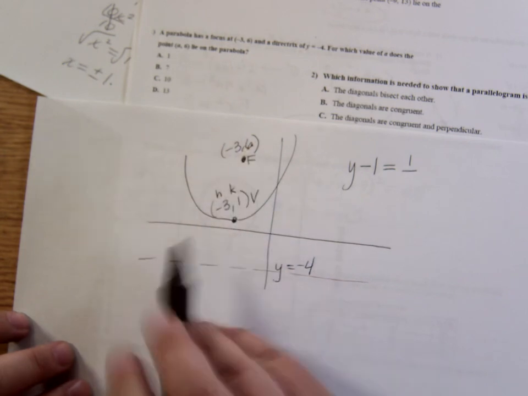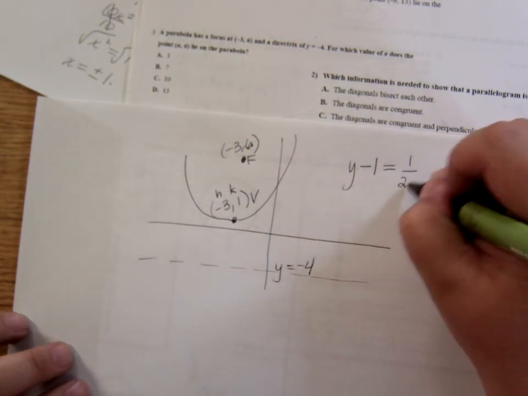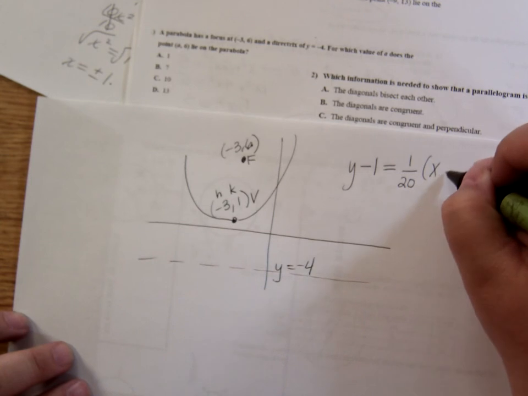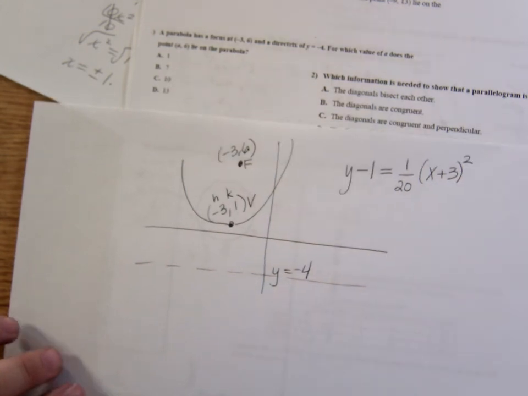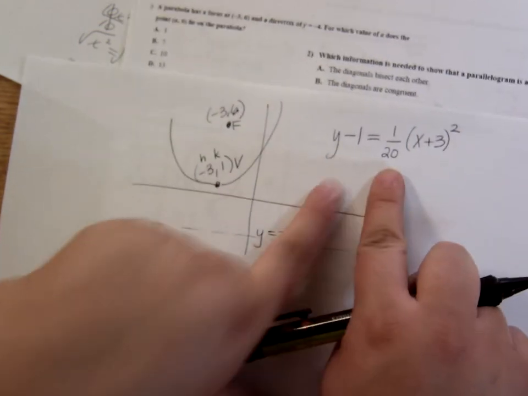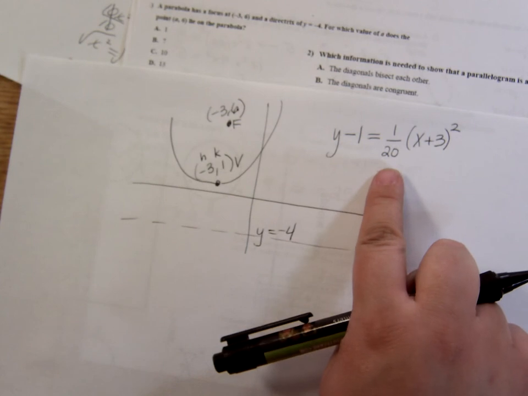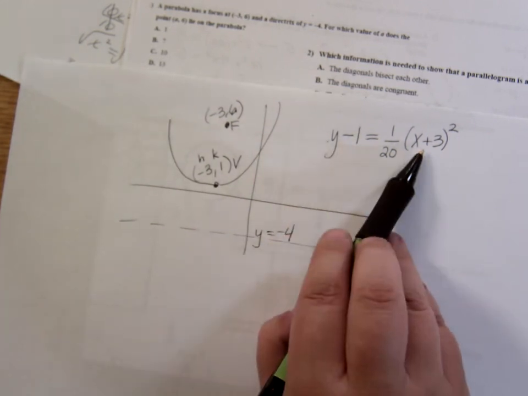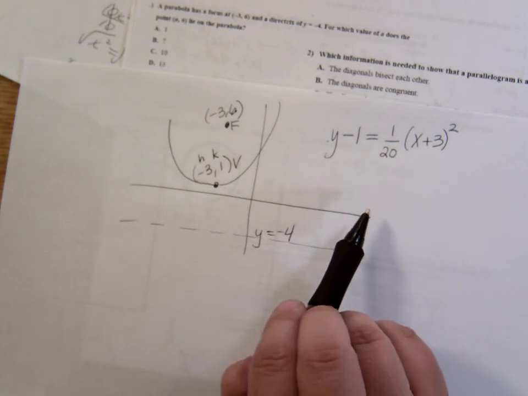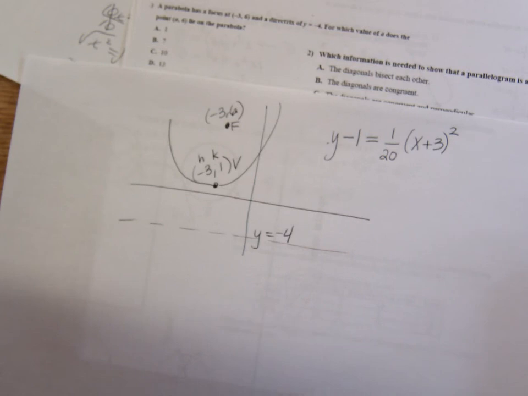4 times 5 is 20. X minus a -3, so it's +3 squared. Keep in mind this could be in different forms. Like what if I multiply both sides by 20? It'd still be an equation of a parabola. It would just say 20y minus 20 equals x plus 3 squared. So it can be in different forms. So anytime, look for the fact that one variable is squared and one is not.